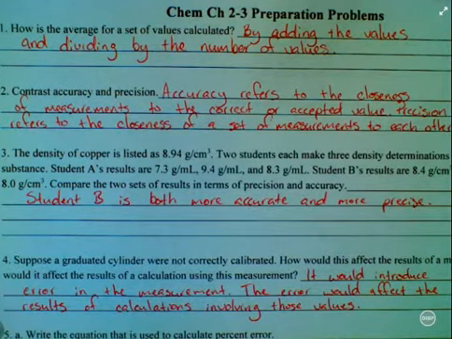2 students each make 3 density determinations of samples of the substance. Student A's results are 7.3 grams per milliliter, 9.4 grams per milliliter, and 8.3 grams per milliliter. Student B's results are 8.4 grams per cubic centimeter, 8.8 grams per cubic centimeter, and 8.0 grams per cubic centimeter. Compare the 2 sets of results in terms of precision and accuracy.